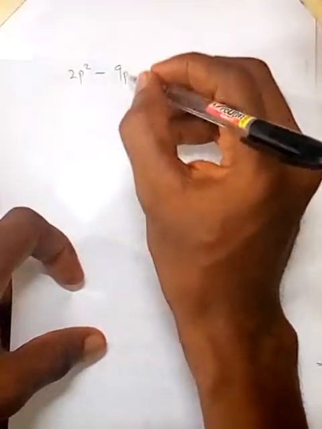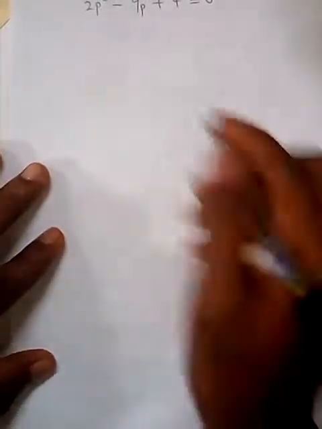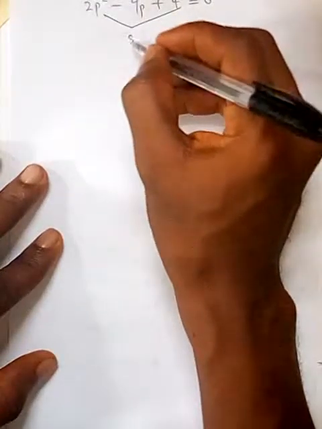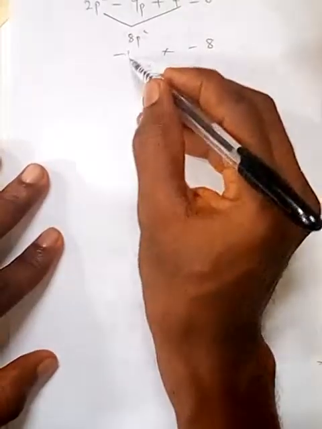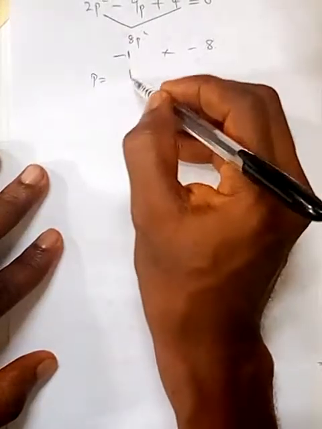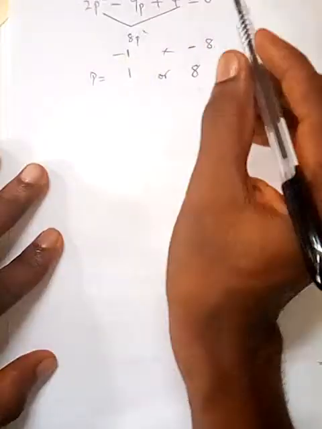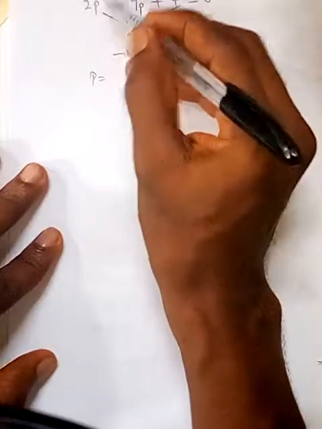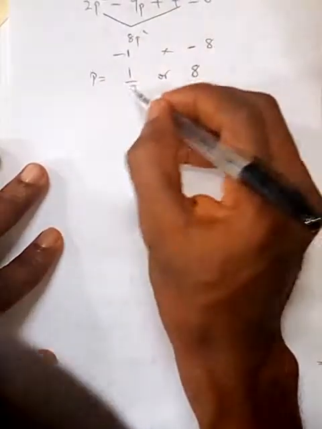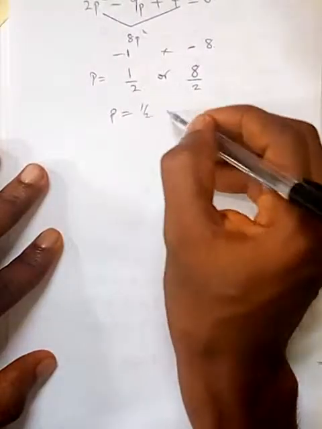2p squared minus 9p plus 4 is equal to 0. So solving this, we have to go this way, which is 8p squared, minus 1 times minus 8 gives this, this plus this gives this. So you negate, it means p is equal to negate 1, you have 1, negate minus 8, you have 8. Then after you have negated them, you divide with the coefficient of p squared. The coefficient is 2, so divide by 2, divide by 2, so p is equal to 1 over 2 or 4.